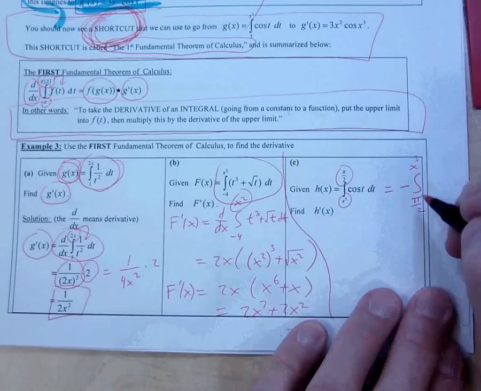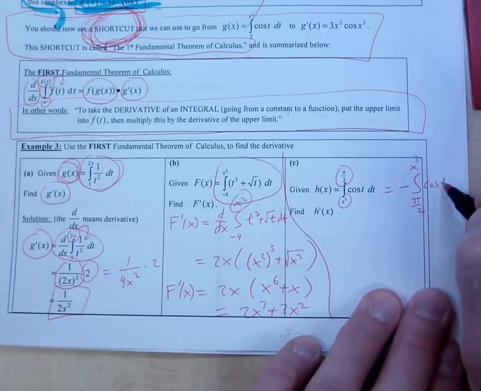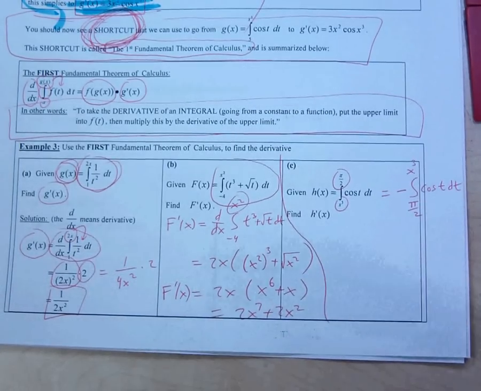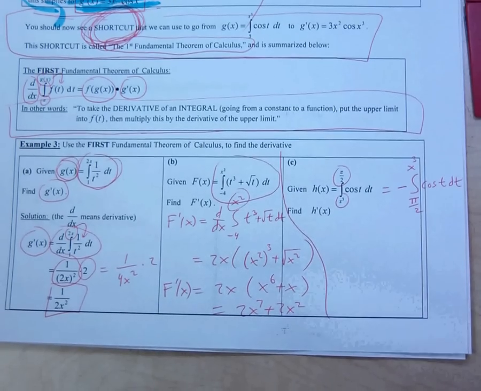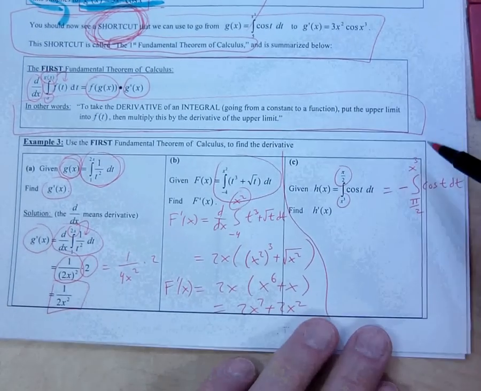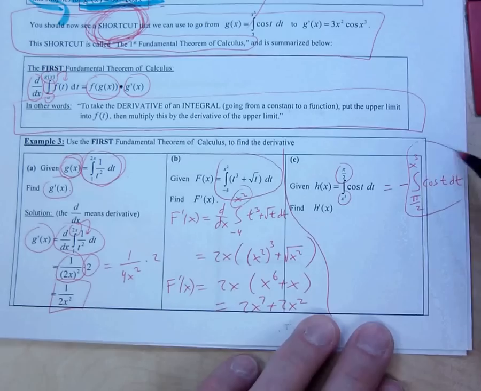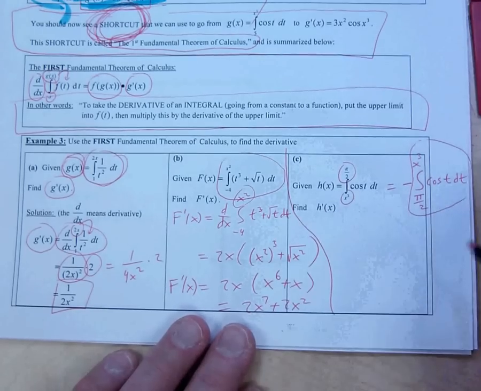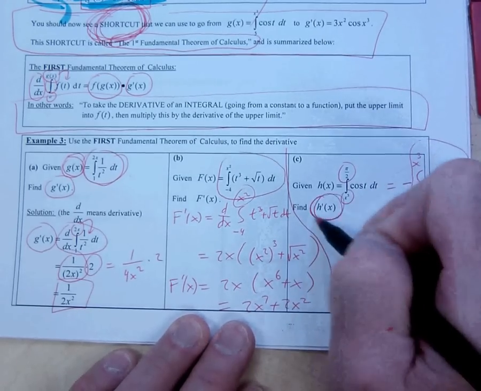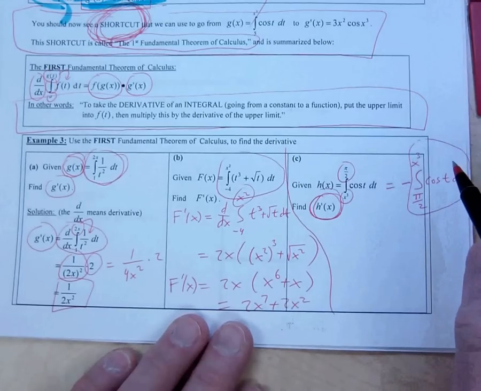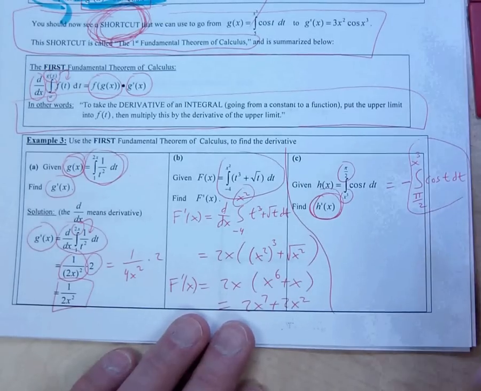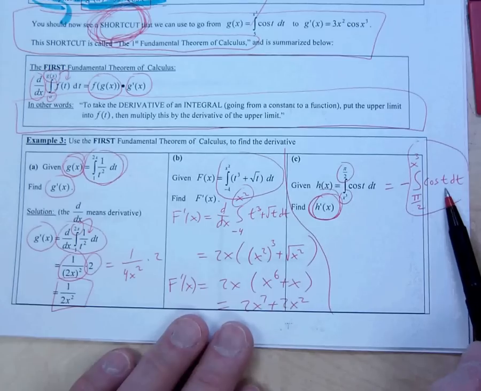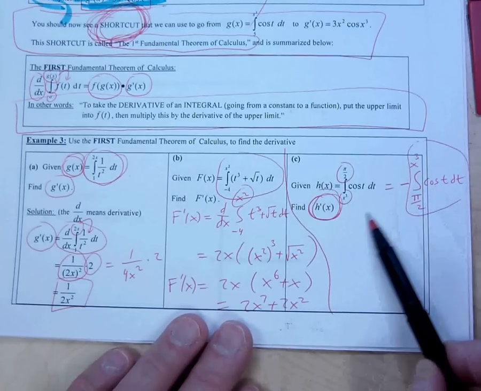Okay, so that's what I'm going to do. I'm just going to switch the limits. I can do that anytime I want to, as long as I put a negative on the outside, right? Now does this fit the form? Yes, it does. And remember, the only time you use the shortcut is when you're taking the derivative of that. I guess that's where students make their mistake. They use the shortcut when they don't even ask you to take the derivative. Well, if they don't ask you to take the derivative, then you wouldn't do any such thing, would you?